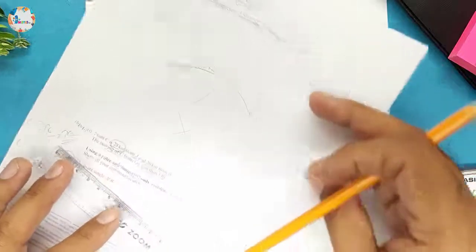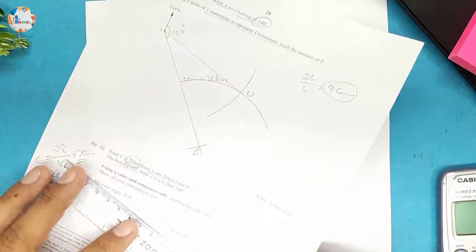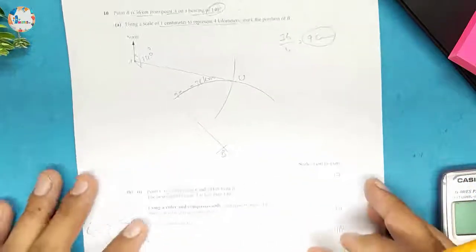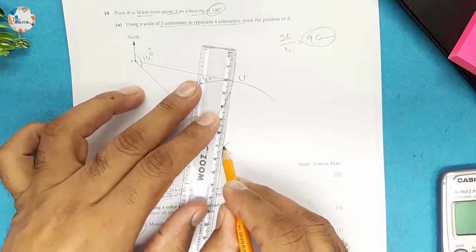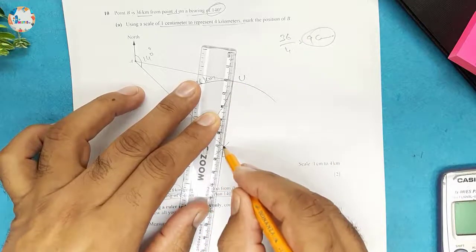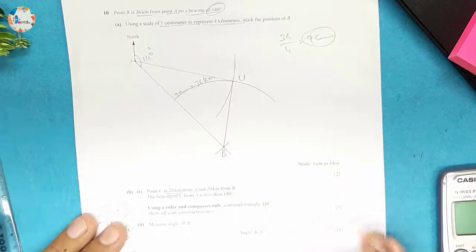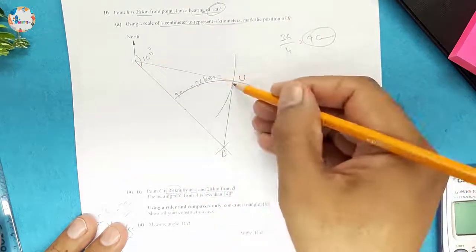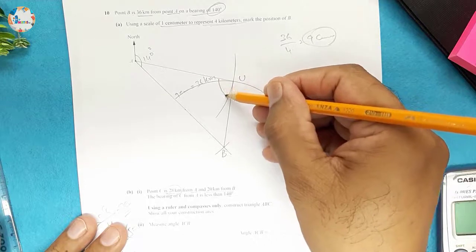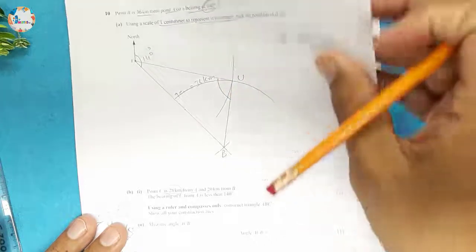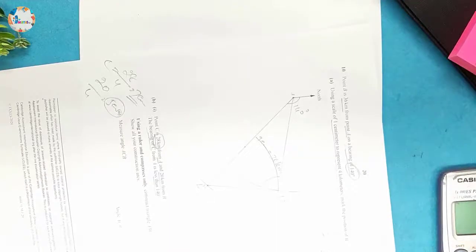They are asking, using a ruler and compass only, construct the triangle ABC. So ABC, okay, so we have to join A and B with C also, we can join this, and then they are saying measure angle ACB. So angle ACB is basically required, and we can measure this angle. This angle we will be measuring with the protractor.